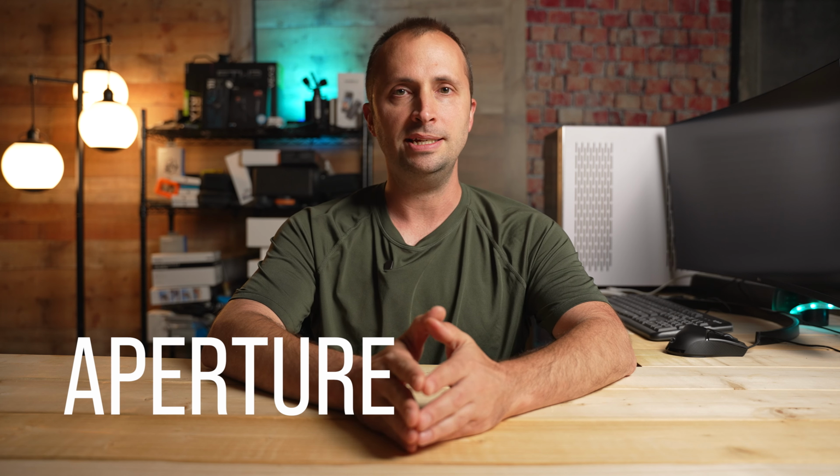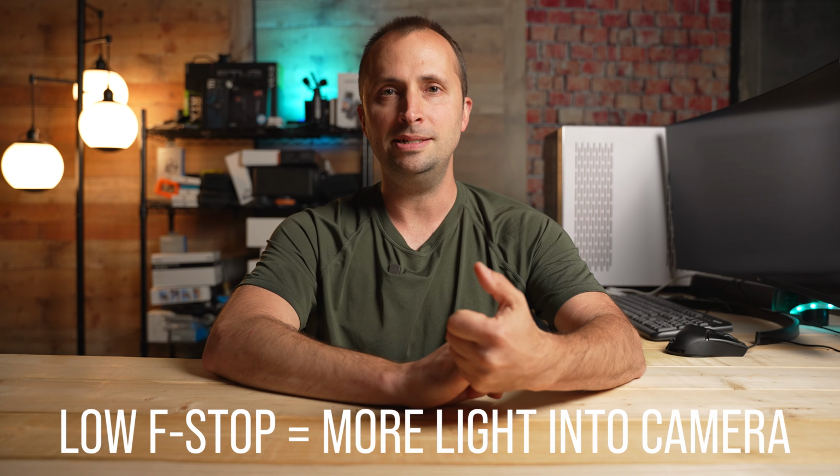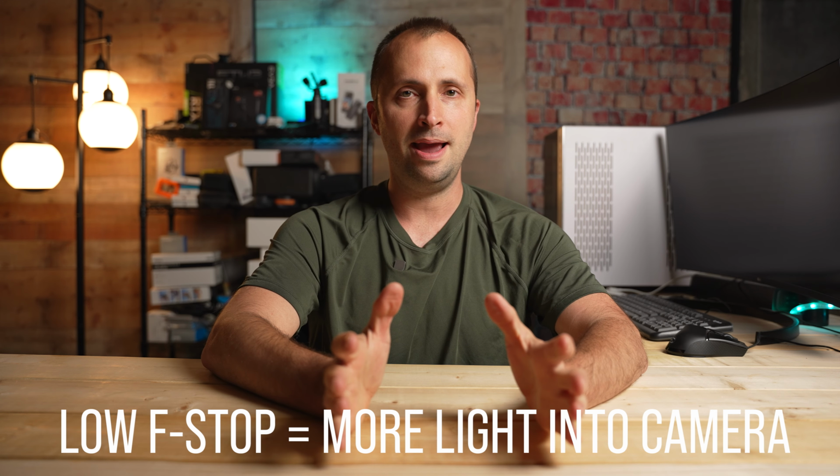Once you've set your ISO, the second setting you'll want to adjust is the aperture. Now, the aperture is the opening in the camera lens that controls how much light gets through that lens to hit the camera's sensor. And this is measured in something called f-stops. And the important thing to know about f-stops is this is inversely related to the amount of light that's being let into the camera.